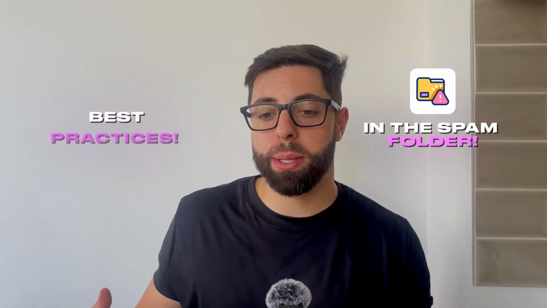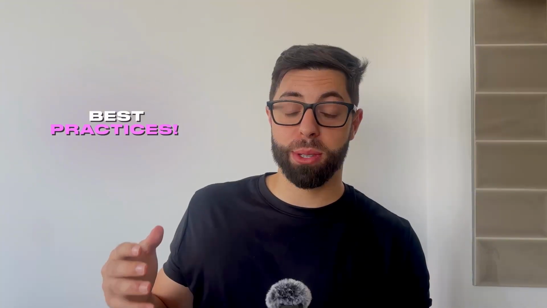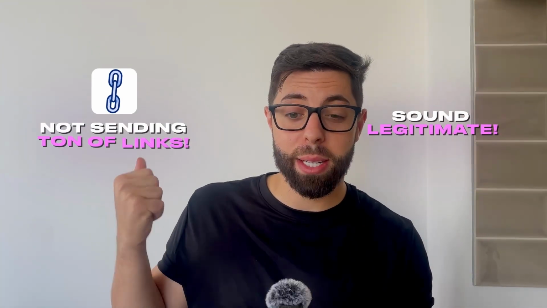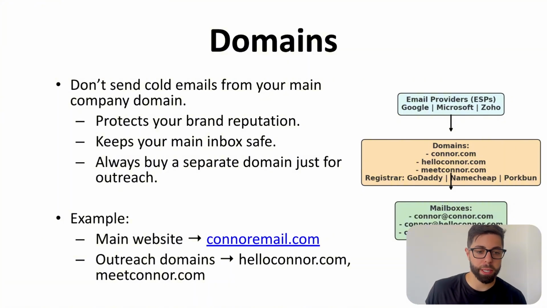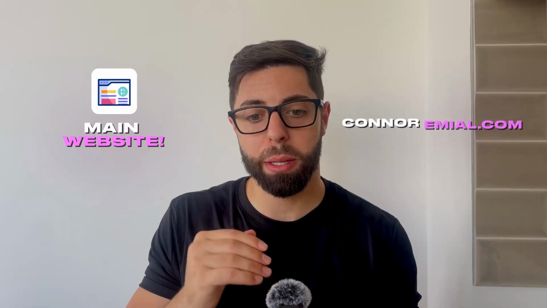One of the best practices to do here is make sure that your emails sound legitimate. Make sure that you're not sending a ton of links that could be looking like phishing where you're trying to get someone's personal information. And when it comes to domains, like you see on the screen here at the very bottom, let's just say that your main website is connoremail.com.